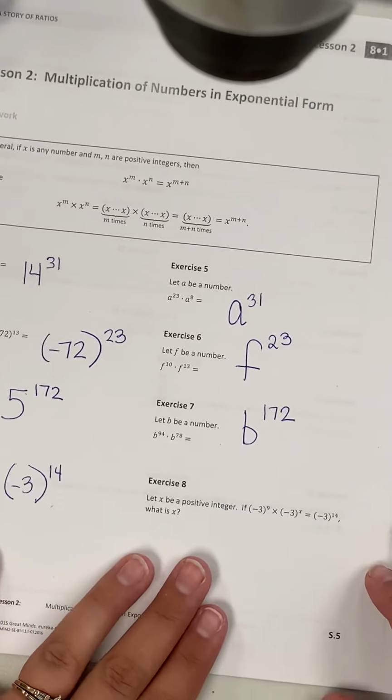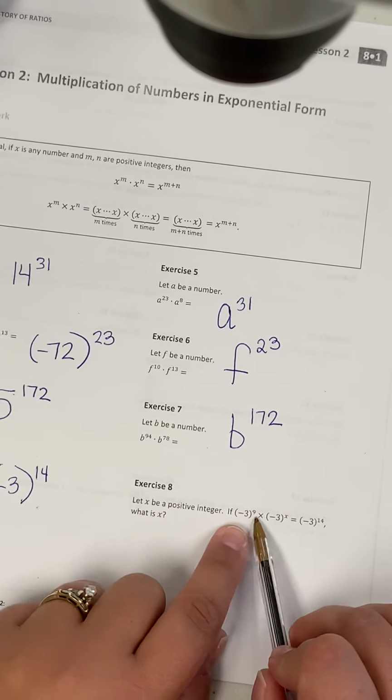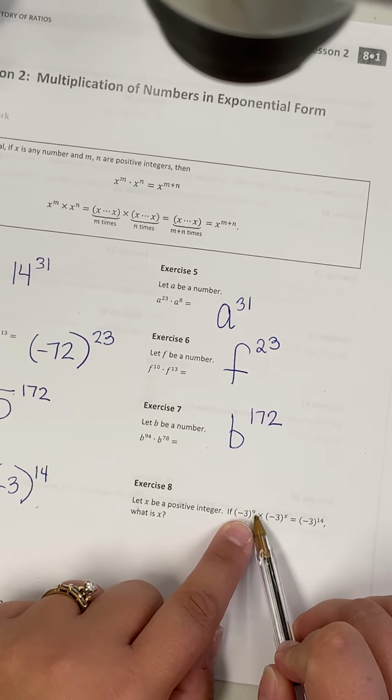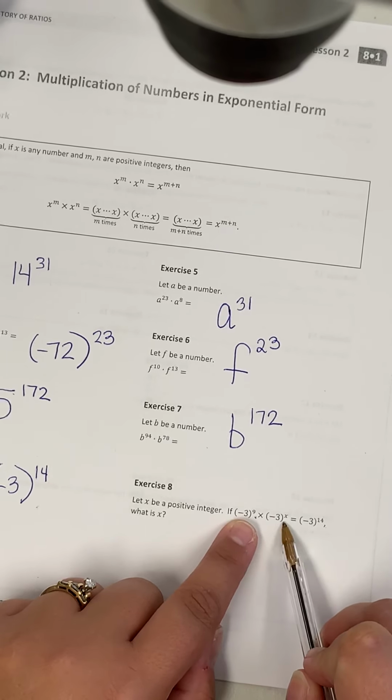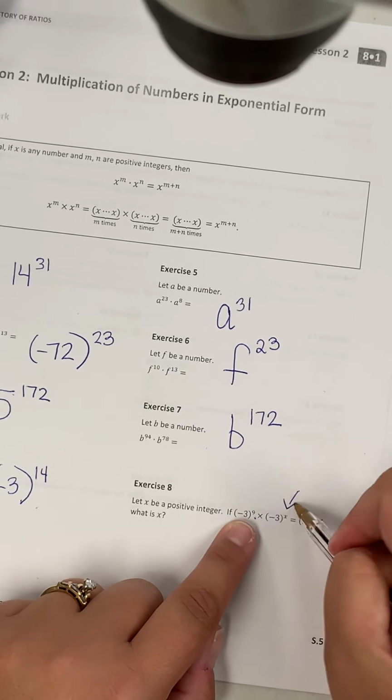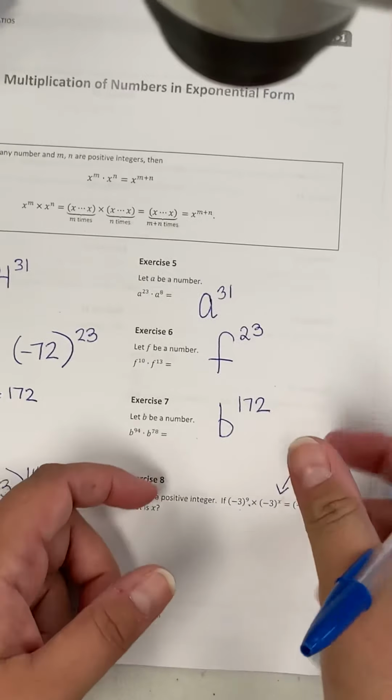And now they want you to just fill in the blank. If you have negative 3 to the 9th power, and I want to get to negative 3 to the 14th power, what would this exponent have to be? 5. Turn the page. Okay, so now that we know what it looks like to add exponents, let's see some other situations. Look at exercise 9 and 10.